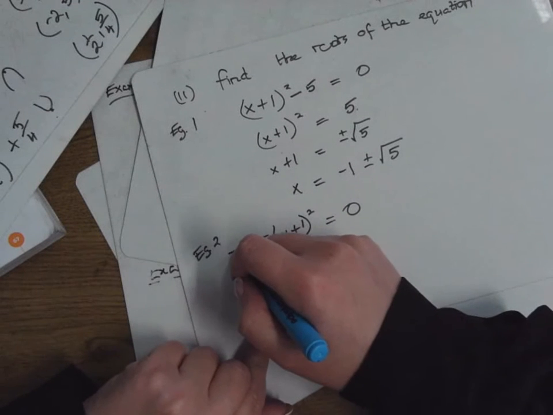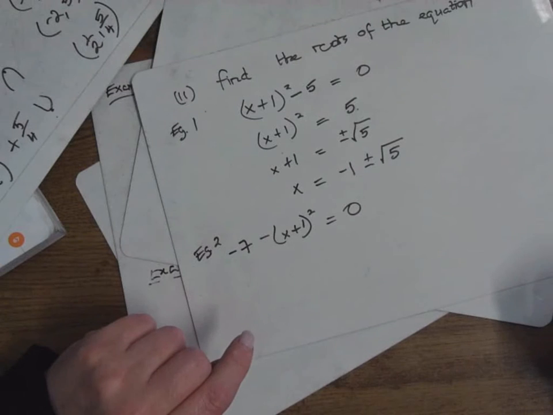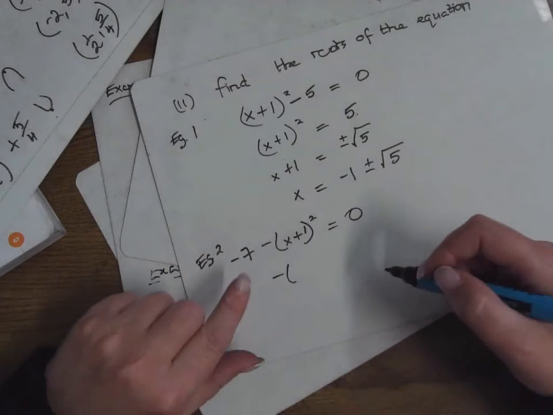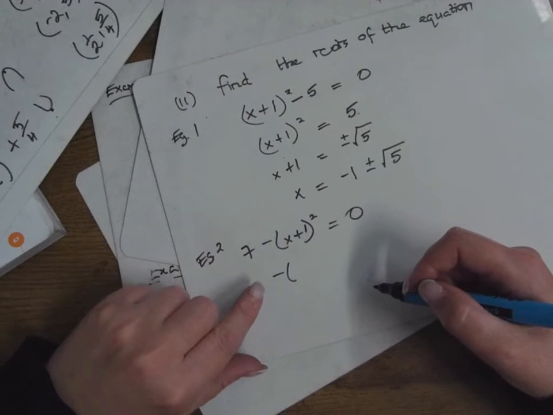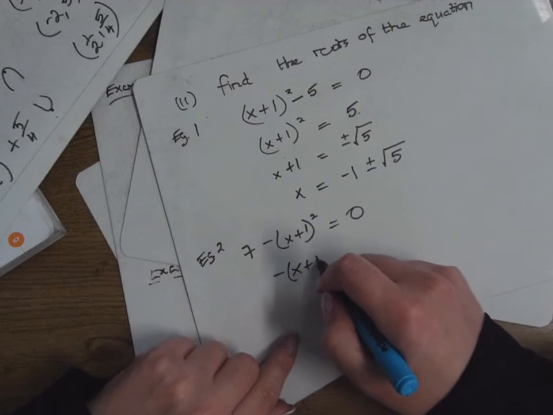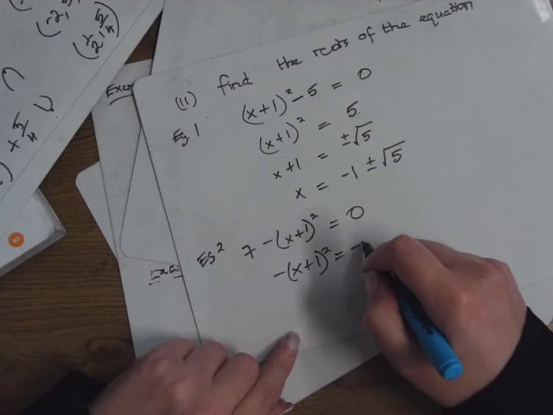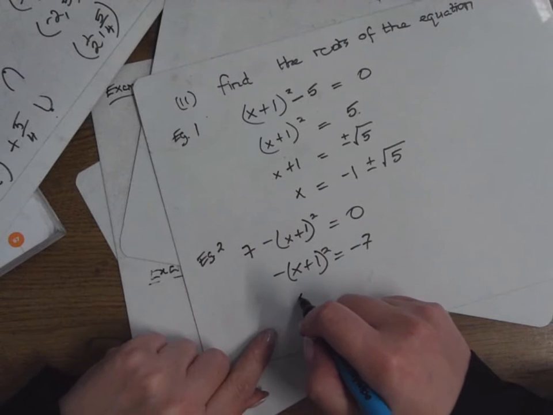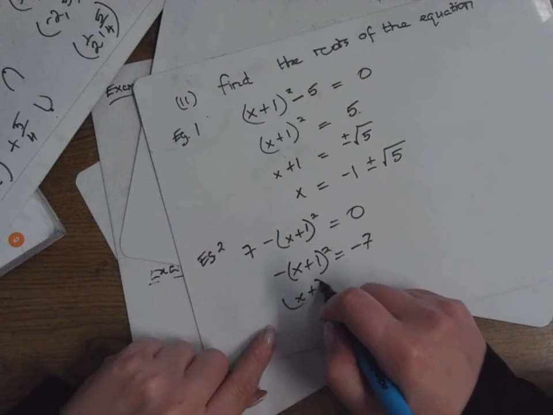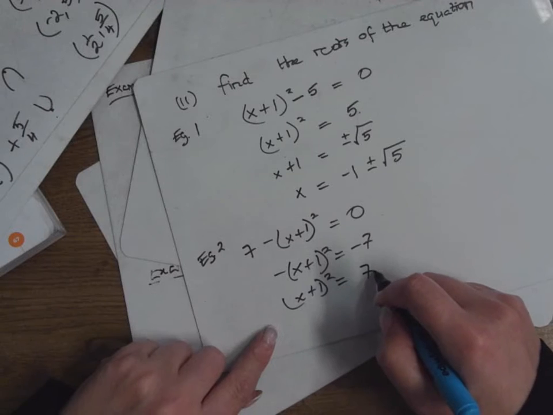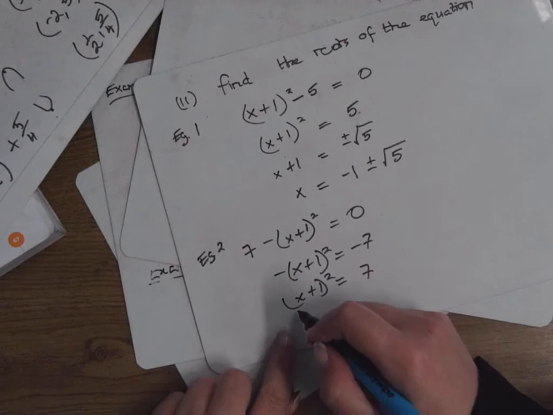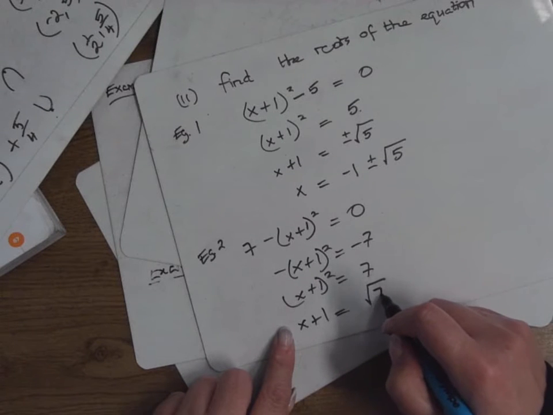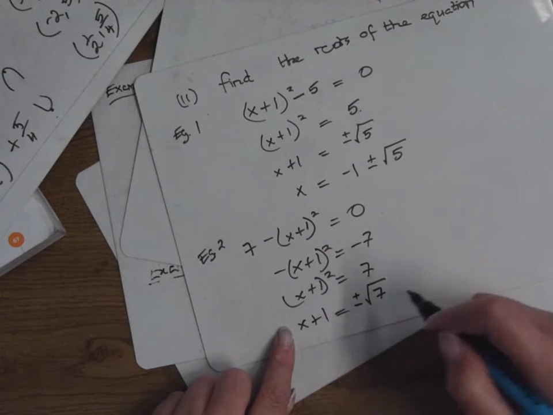Right, if it was minus 7 minus (x + 1) squared. Is that okay? So that would be minus, oh no, I want it to be plus 7. Sorry, (x + 1) squared equals minus 7. Is that okay? Bringing over the 7, change the signs. (x + 1) squared is equal to 7. Get the square root of each side. So the square root of this side is x plus 1. The square root of the other side is just root 7. And bear in mind it can be a plus or a minus.